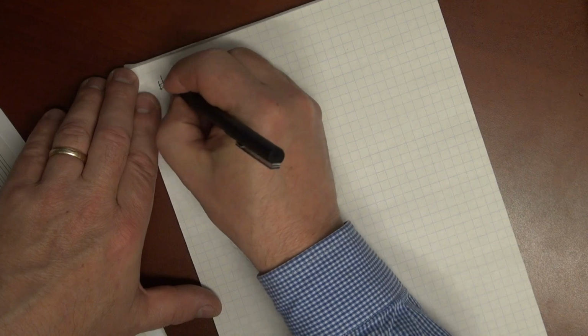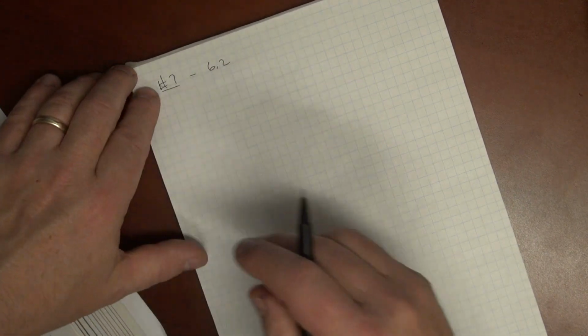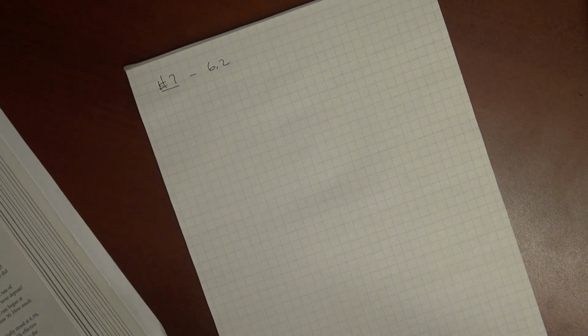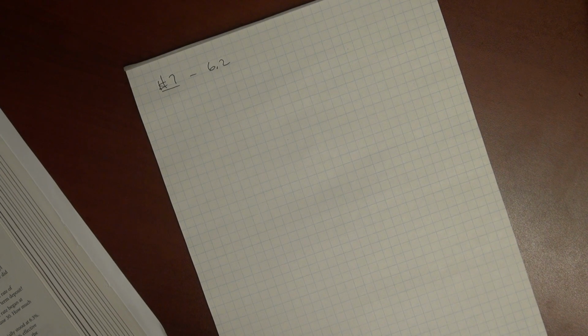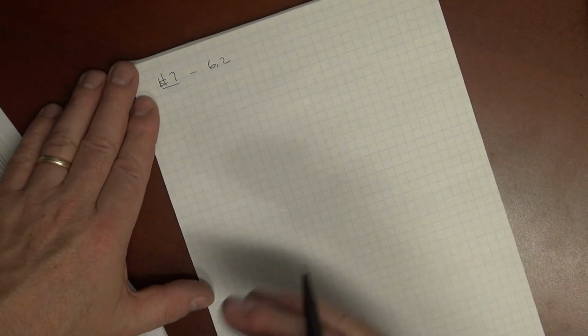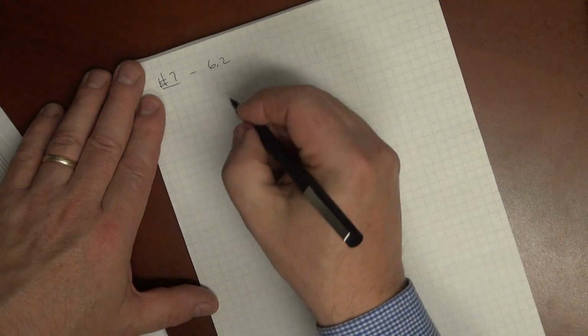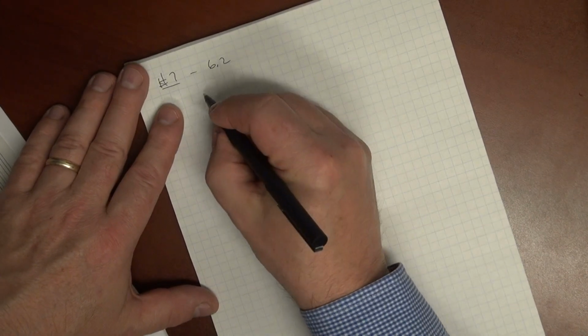Next, we're going to take a look at number 7, and this is 6.2. Number 7 says, if $40.52 interest accrued on a $1,000 certificate of deposit from January 15, 2014 to July 7, 2014, what rate of simple interest did the certificate earn? So here we're doing it a little bit different in the sense that we're looking for the rate, but let's just write down what we have here.